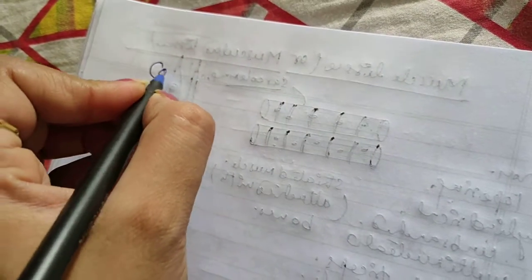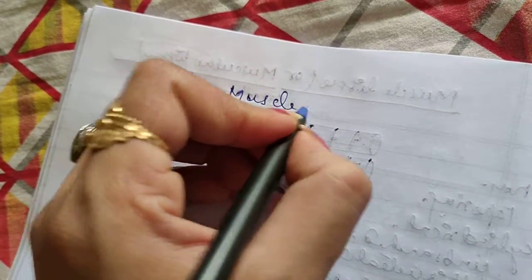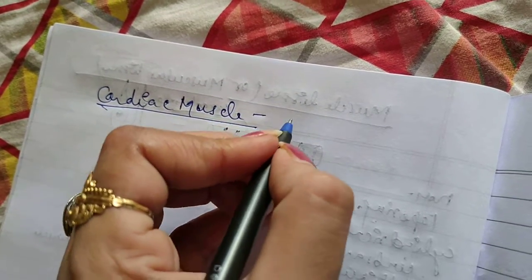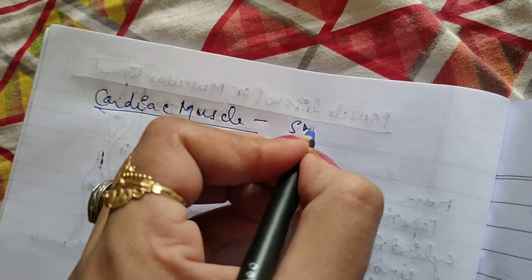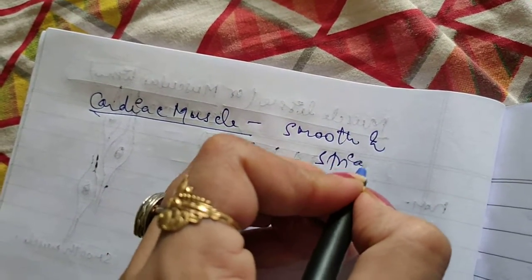And the last one is the cardiac muscle. So cardiac muscle shows characteristics of both smooth and striated muscle.